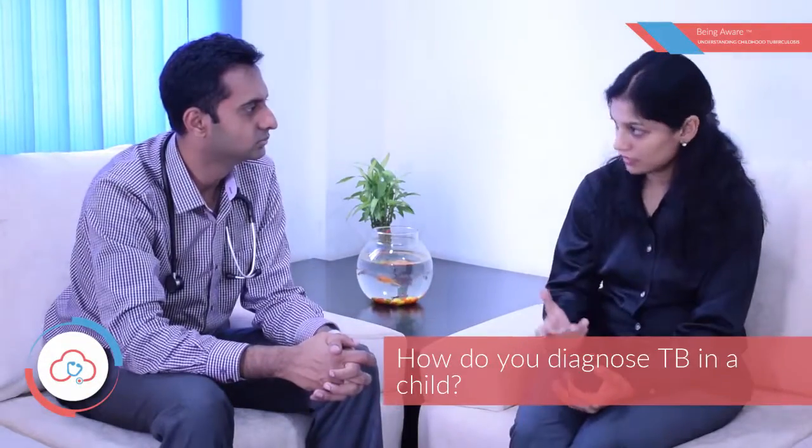It's also important that if any person has been exposed, or we have even a doubt that a child has been exposed to somebody with tuberculosis, these are the patients we tend to work up. So this entire spectrum of both lung as well as extrapulmonary tuberculosis is when we suspect this child to have TB, and we start our workup on these patients. And how do we go about diagnosing TB in a child?